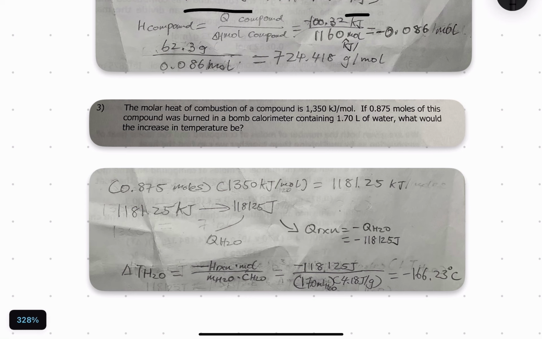This gets us 1,181.25 kilojoules, and we need to convert from kilojoules to joules. This gets us 118,125 joules. After this step, we can use Q reaction equals negative Q H2O. This gets us negative 118,125 joules.